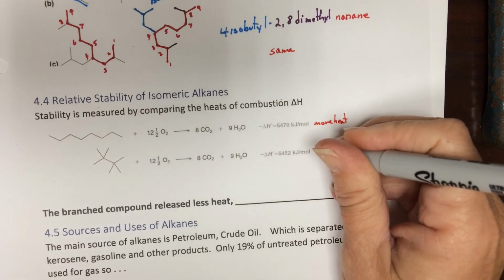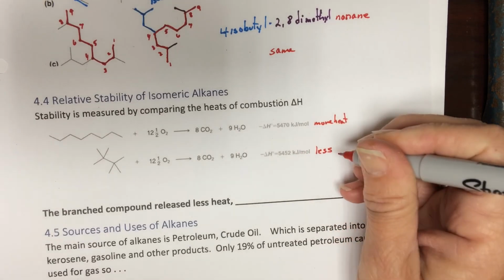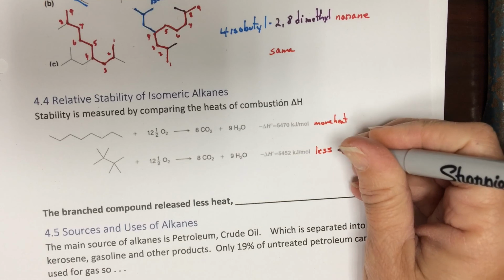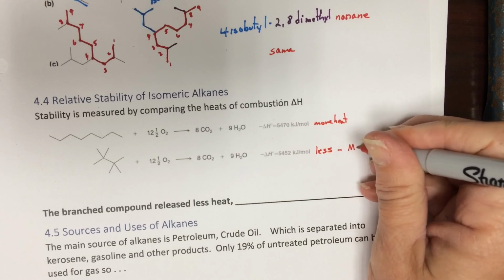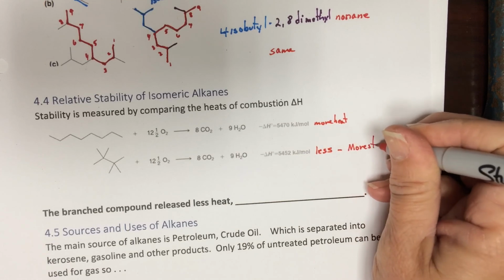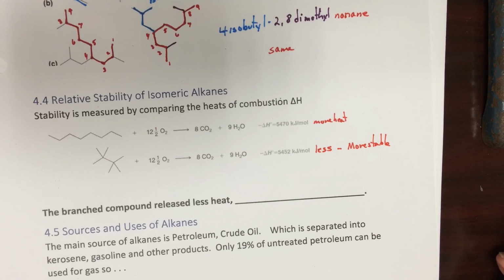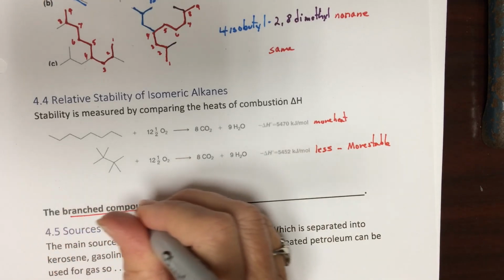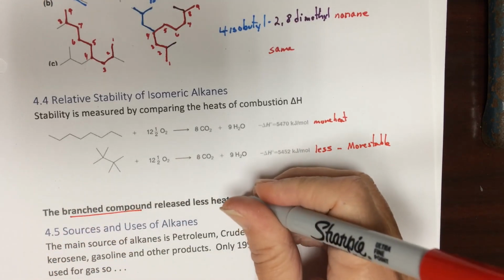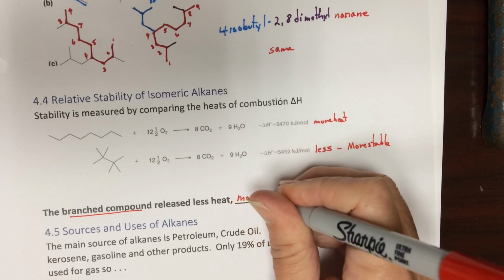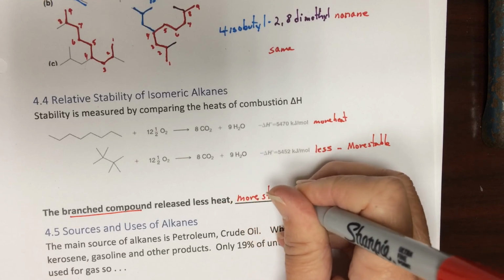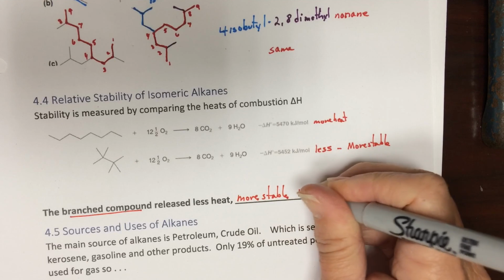And this one gives off less. That means that this one is more stable. So branched compounds will release less heat and are so lower in energy and more stable. So branched compounds release less heat, they are more stable and lower in energy.